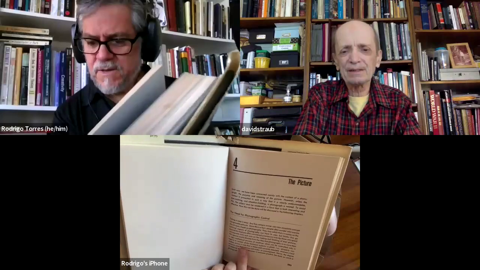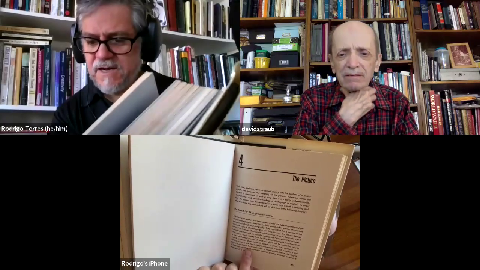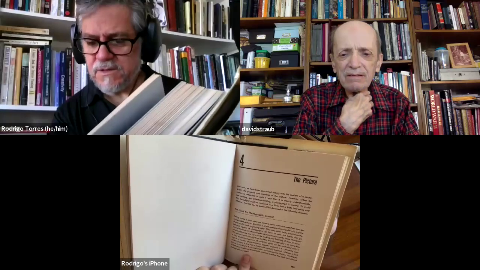Properly controlled. A good, properly controlled picture is one that is sharp and correctly exposed, whereas a bad picture is one that is fuzzy and under or overexposed. Kind of judgmental there, huh? Yeah, right.